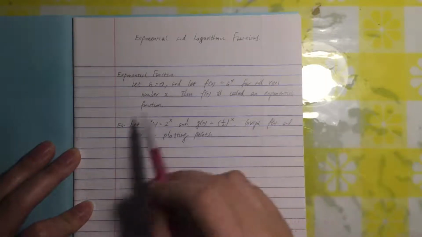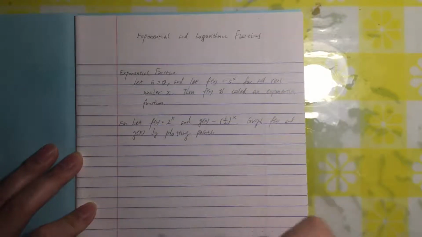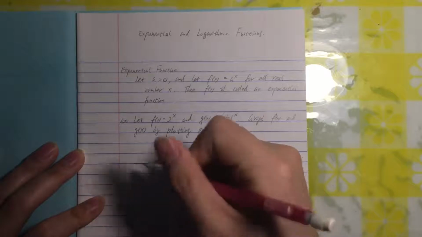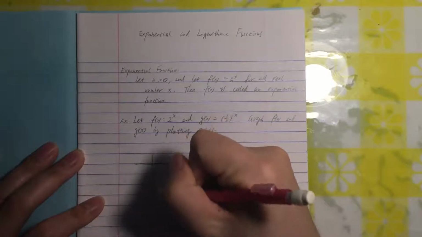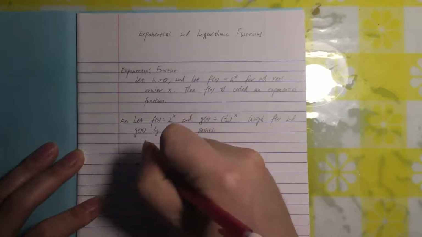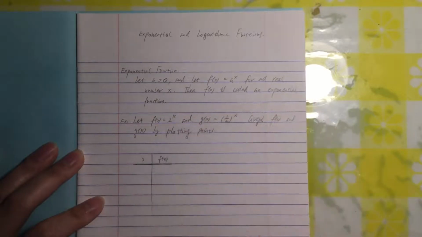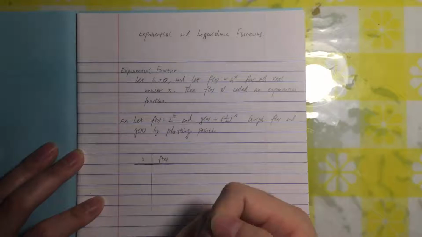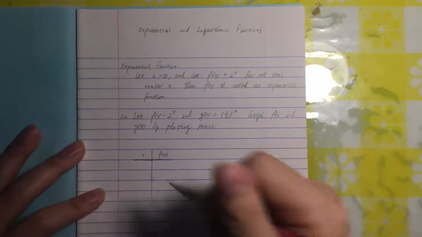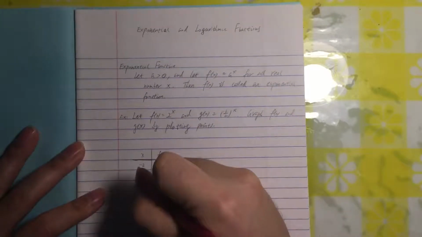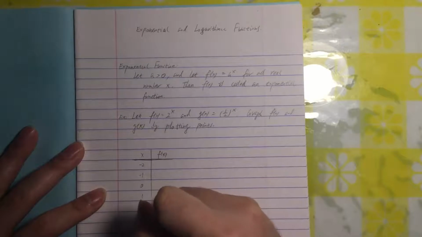Let's first of all graph function f. In order to plot points, let's first make a table for x and f of x. When we plot points, we usually pick some positive numbers and some negative numbers. Let's pick -2, -1, 0, 1, and 2.